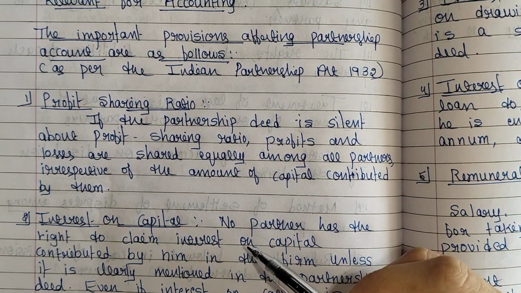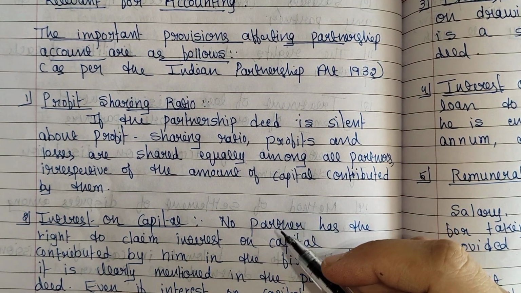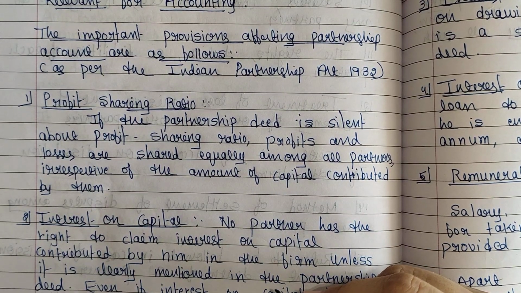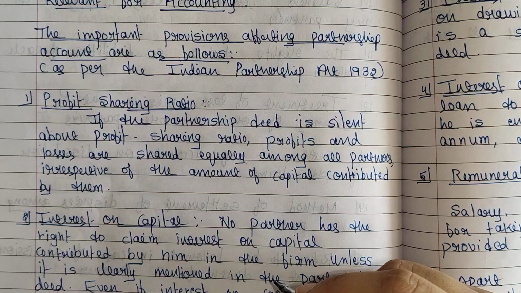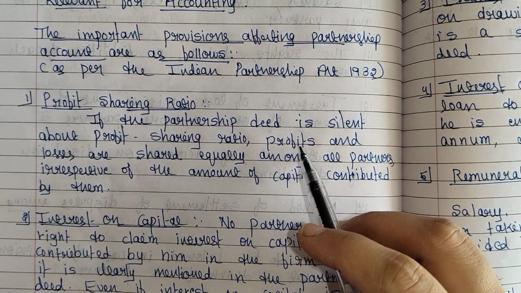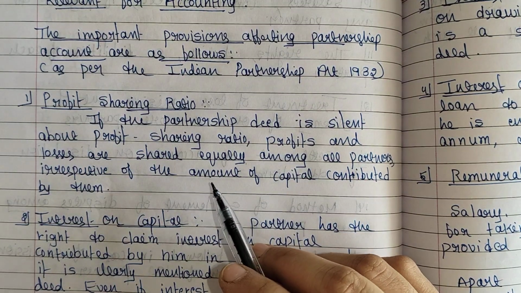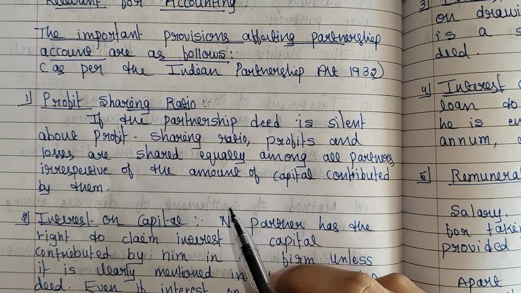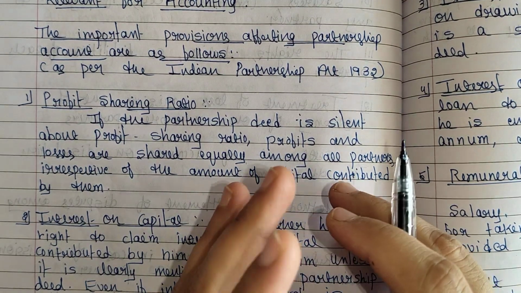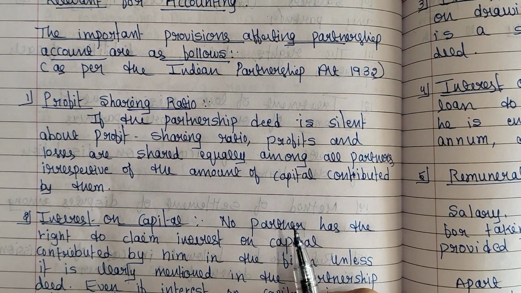Now we need to follow the Partnership Act 1932. What does it say? It says that profits and losses are shared equally among the partners irrespective of the amount of capital contributed by them.